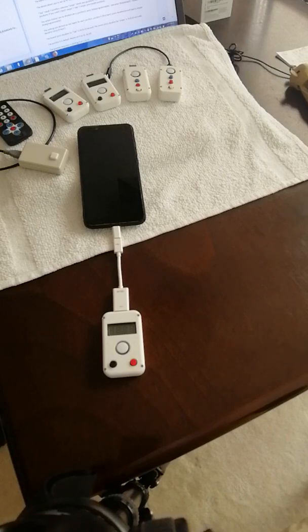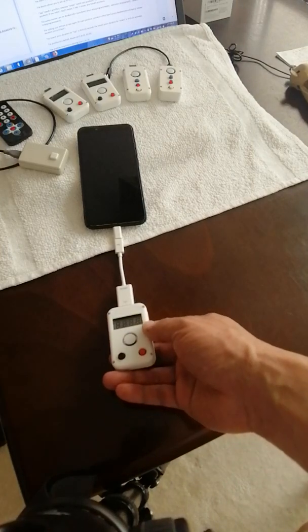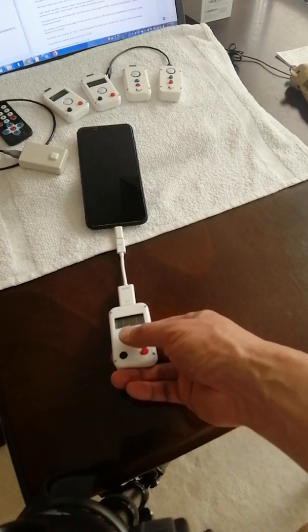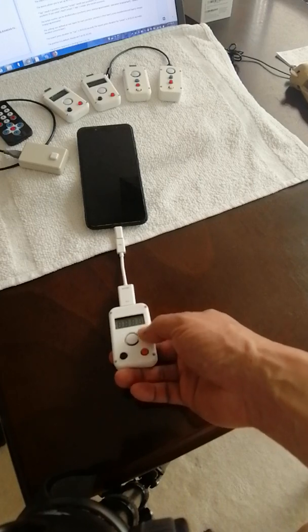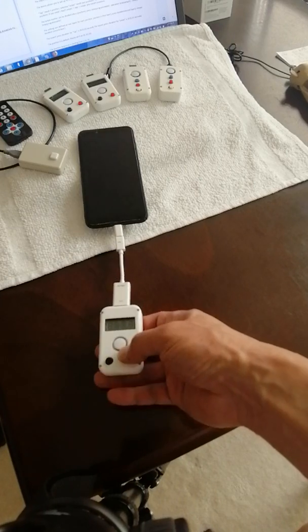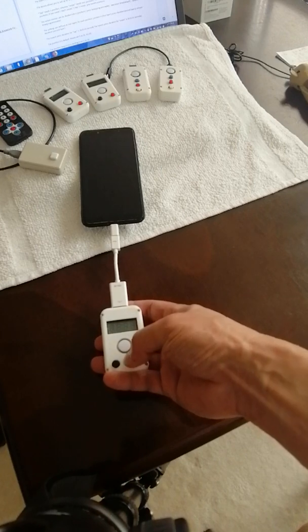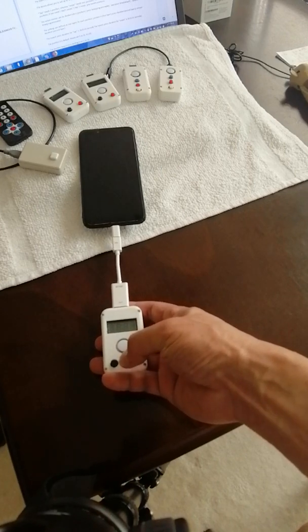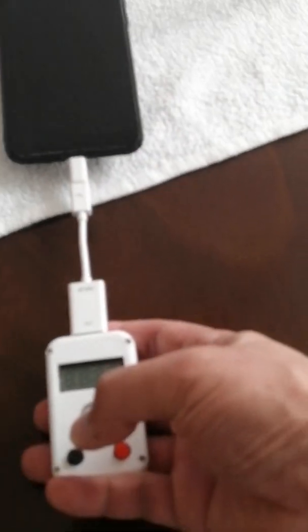So for the tap, I start with position 1, 30, and then let me check. First, I enlarge the screen a little bit.